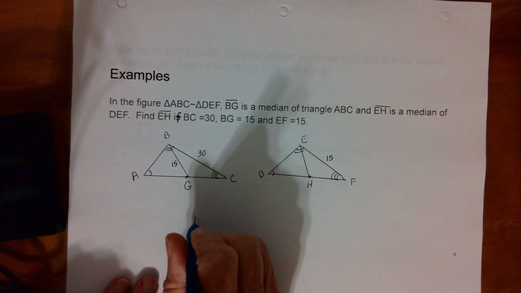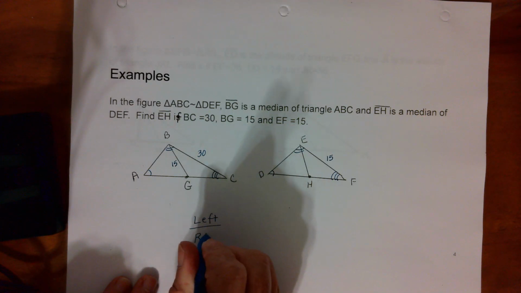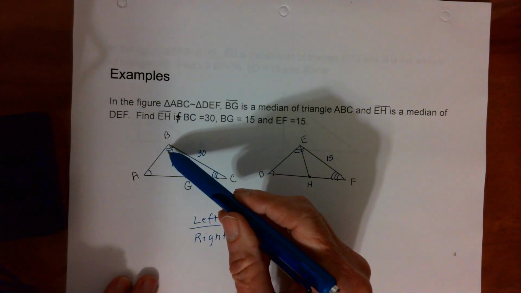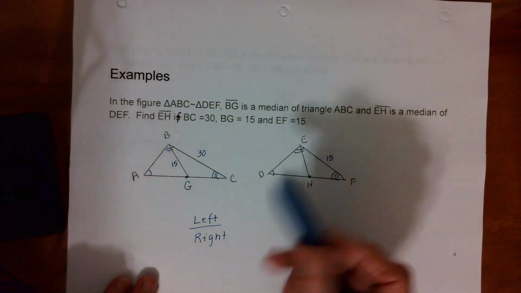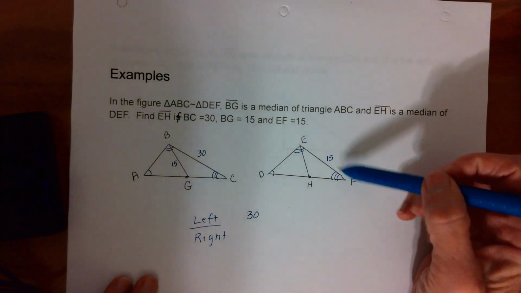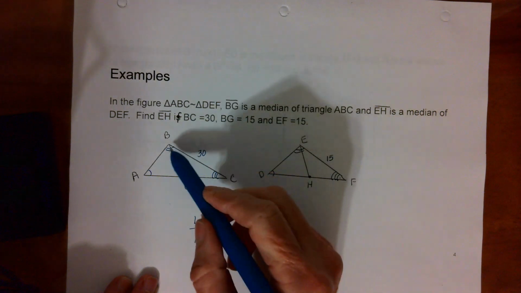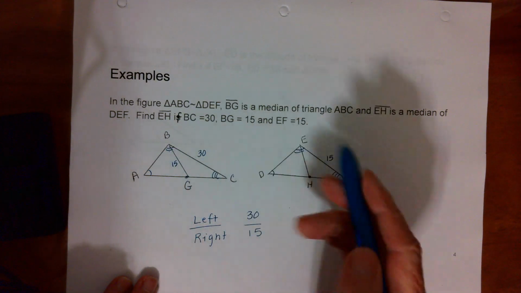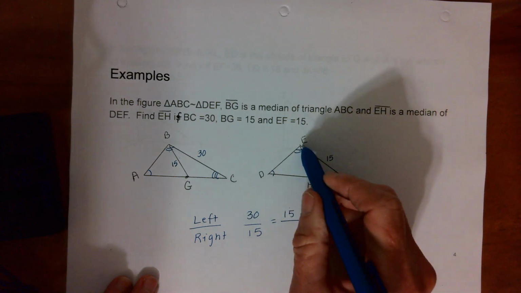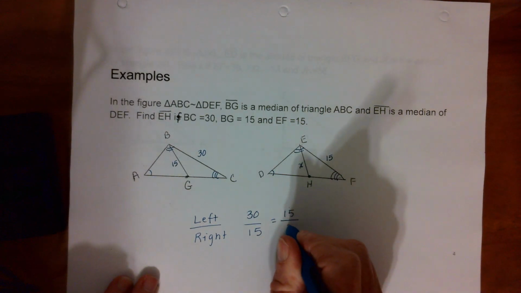So if I do left triangle, right triangle, I know the measurement here between the 2 and the 3 arcs on the left is 30. Between the 2 and the 3 arcs on the right is 15. I also know the median on this left triangle. It's 15. So I want to know what the median, so this would be x here.